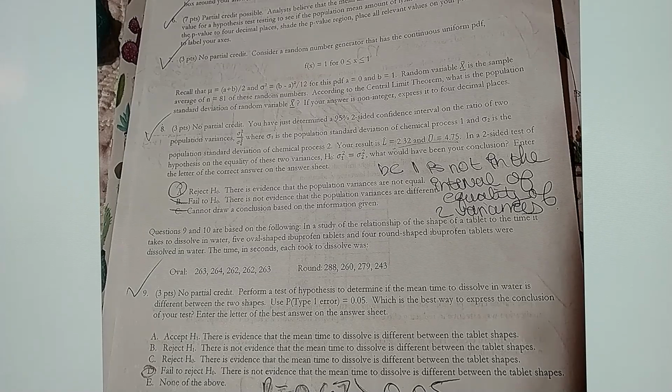Okay, so this question is number 8 on the screen. You've just determined a 95% two-sided confidence interval on the ratio of two population variances, where sigma 1 is the population standard deviation of chemical process 1, and sigma 2 is the population standard deviation of chemical process 2. Your result is that your lower bound is equal to 2.32, and your upper bound is equal to 4.75.